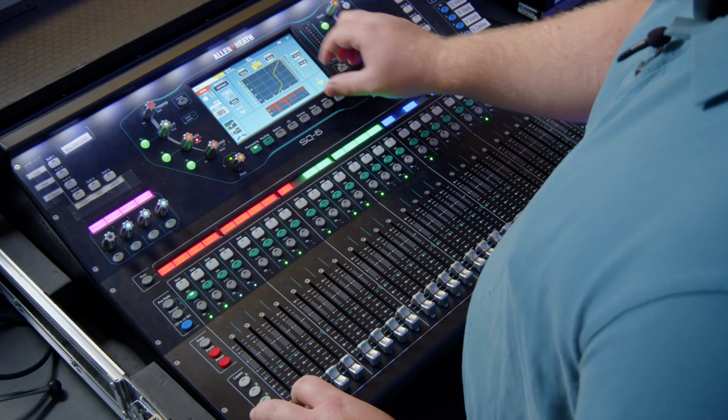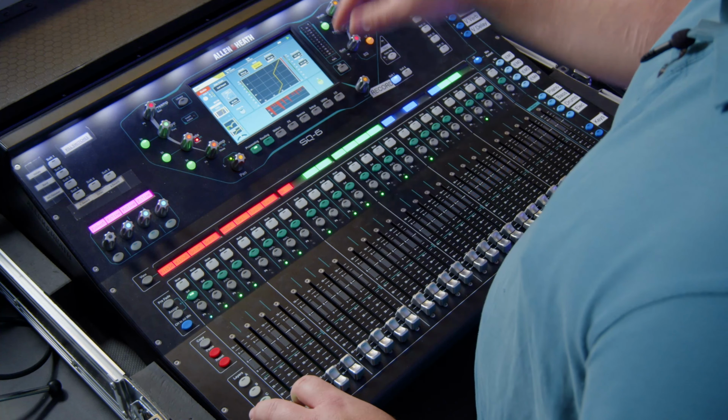And then if we adjust our release time, you can really see this on our gain reduction meter. As I increase the time on here, it'll take longer and longer for it to increase.